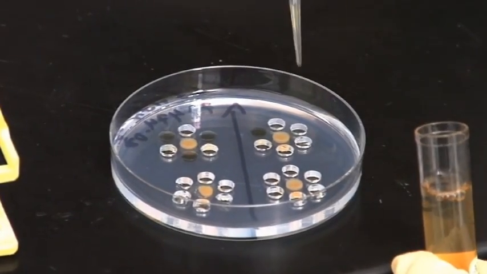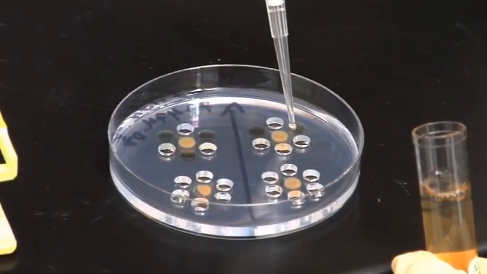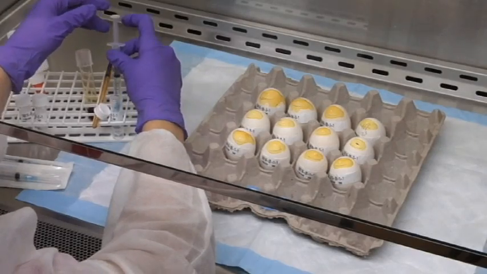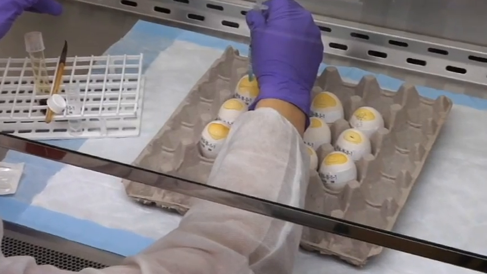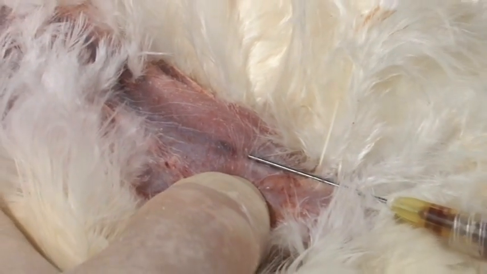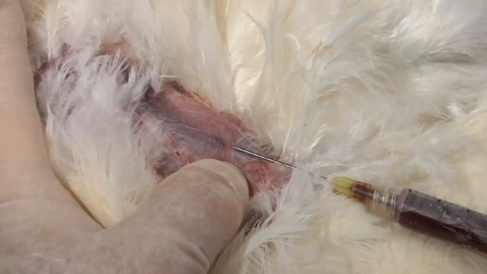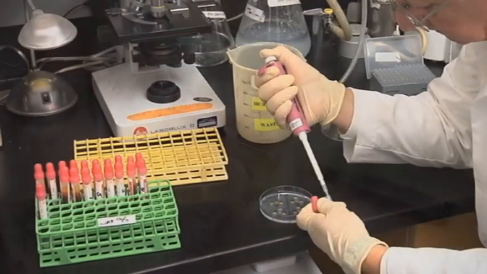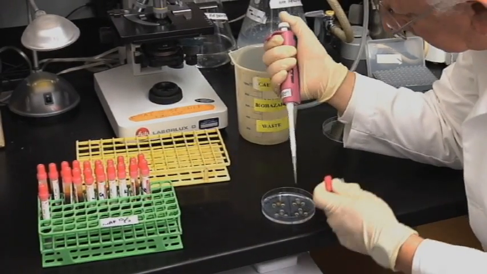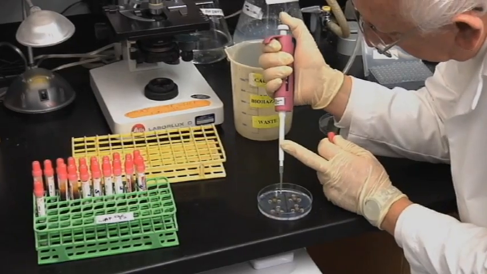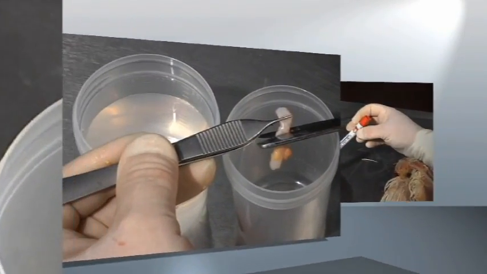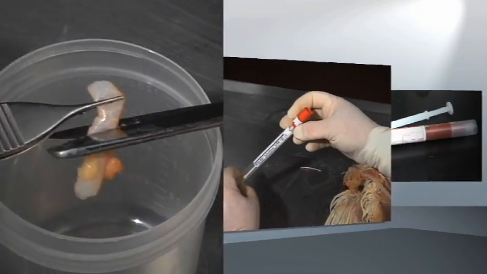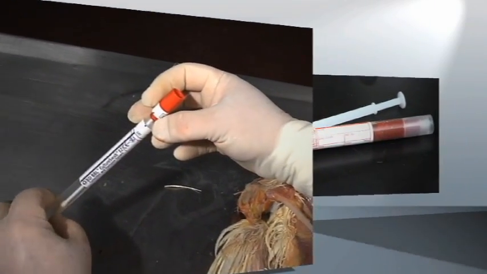In the laboratory, these samples are commonly tested for antibody titers and for the presence of specific viral, bacterial, or parasitic agents. When collecting diagnostic samples, keep in mind that the accuracy of test results is dependent upon the quality of samples you submit to the laboratory. This video series will demonstrate the proper methods for collecting a variety of different types of diagnostic samples in poultry.